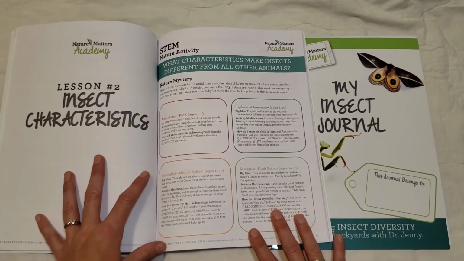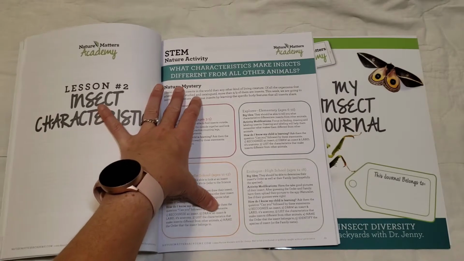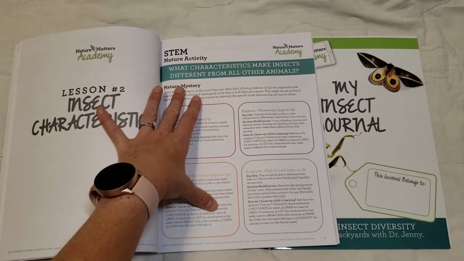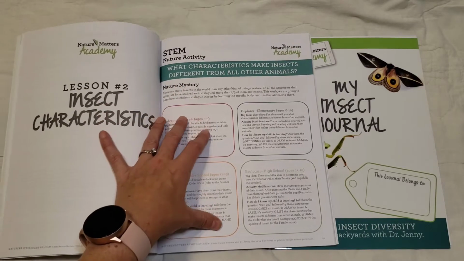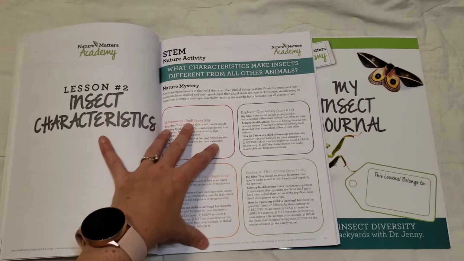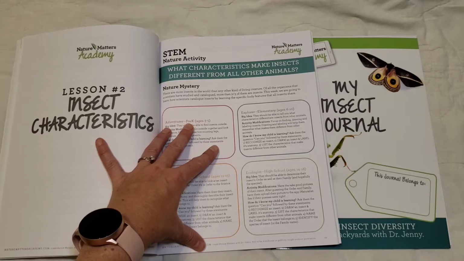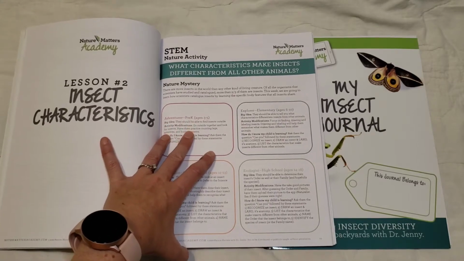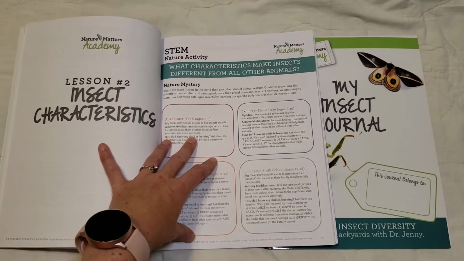So each lesson starts with a question, and we've worked really hard to base all of our lessons on good teaching practices as well as educational theories. So they're based on social constructivism, the question, inquiry-based learning, place-based learning, because they're learning about insects in their own backyard, as well as experiential learning because they're going outside and they're actually doing these wonderful, fun, engaging hands-on activities.